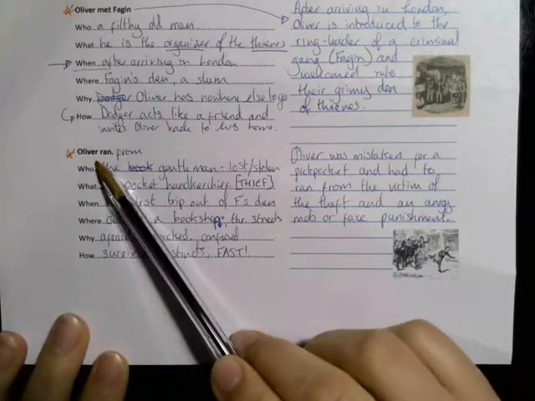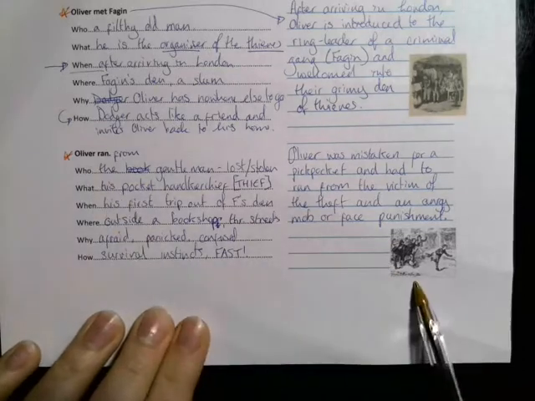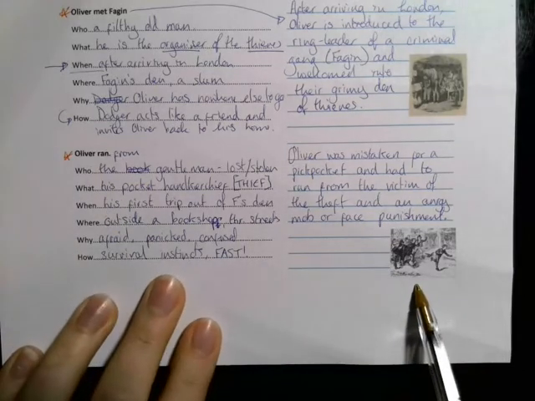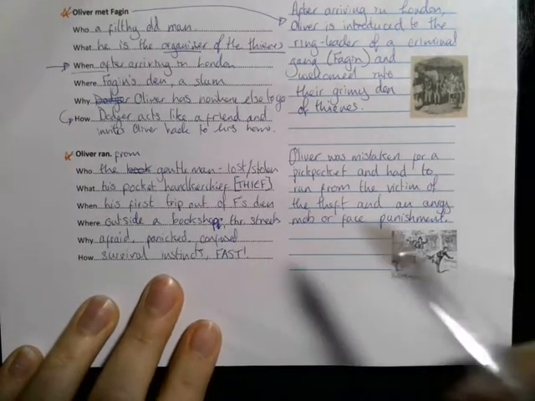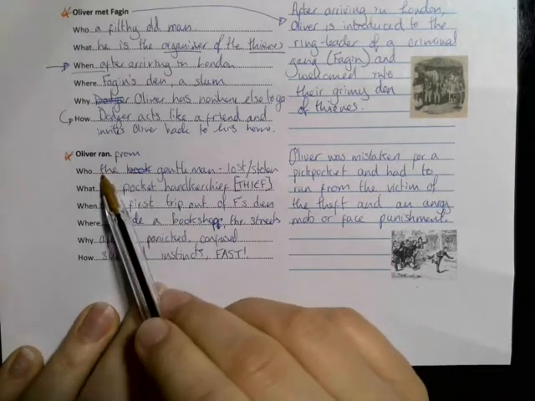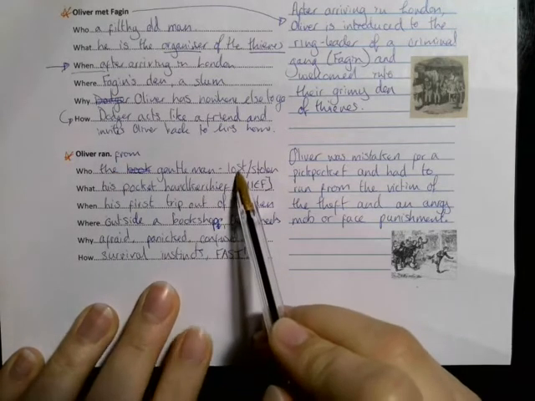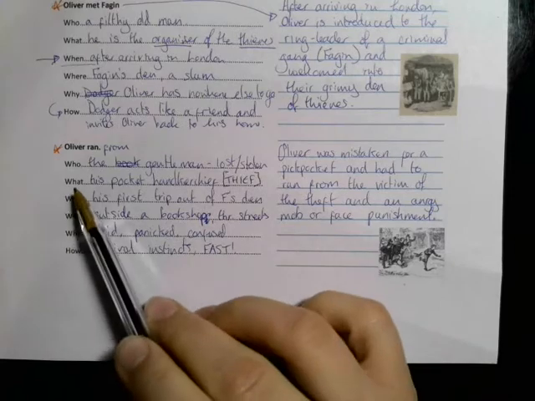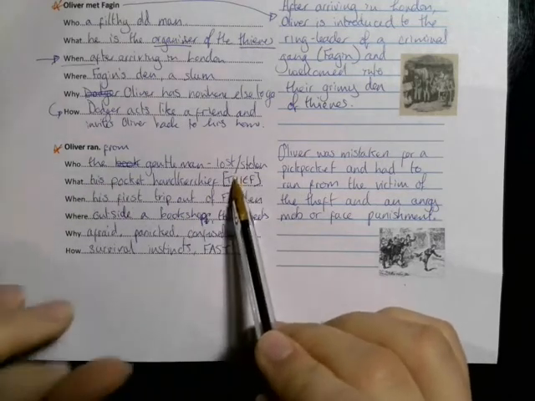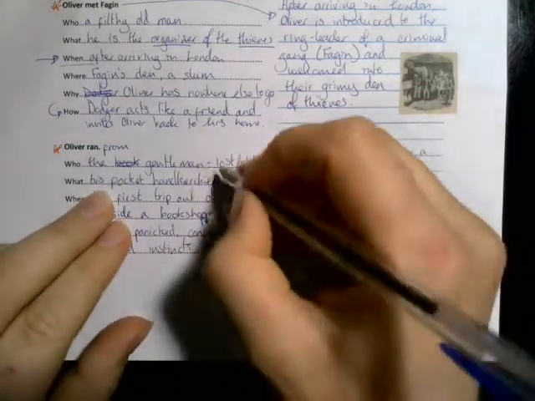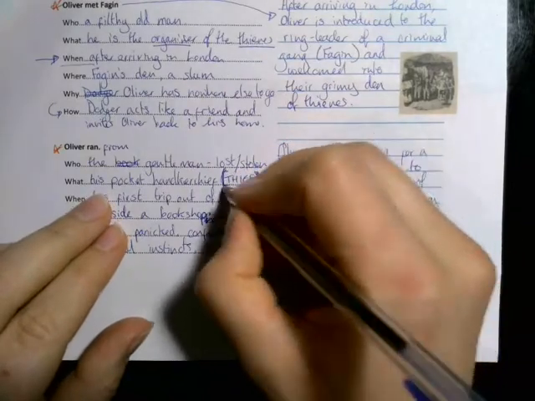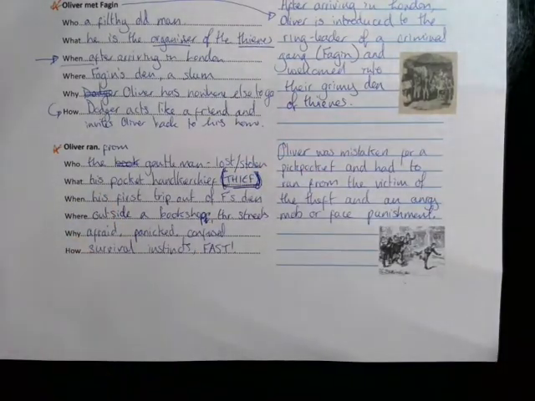What about "Oliver ran"? Now, "Oliver ran" is really unclear, but if you've just read this week's extract, you'll know that he runs after he's called a thief. So who does he run from? Well, the gentleman who's lost or stolen something. What has he stolen? Well, his pocket handkerchief. And what is he running from? Well, it's the accusation of being a thief. I decided that was the more important one.